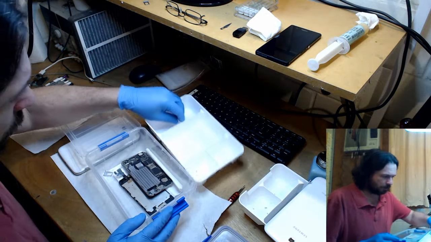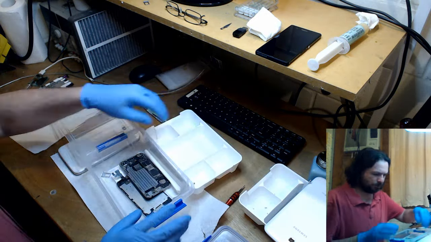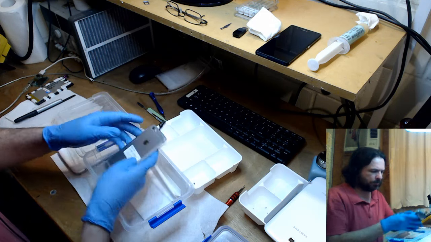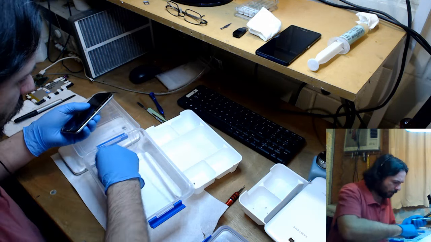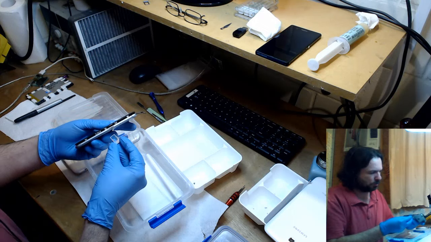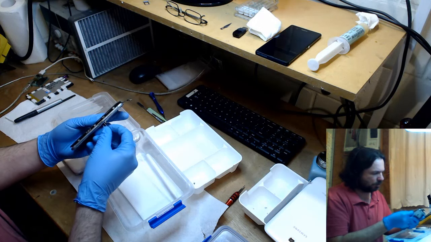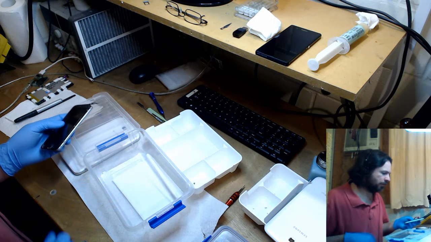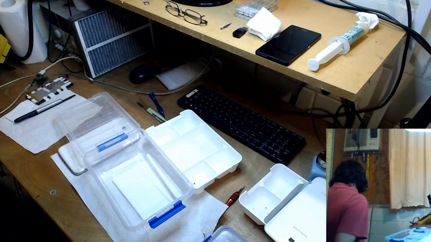G'day, Alan. Basically, the one unit we've just worked on simply has an old battery, so we're going to swap that out. And the other one has a chewed out charge port, so we're going to remove that. Unfortunately, I do not have replacements on hand, so that will have to be for another day, but we'll get it off tonight.